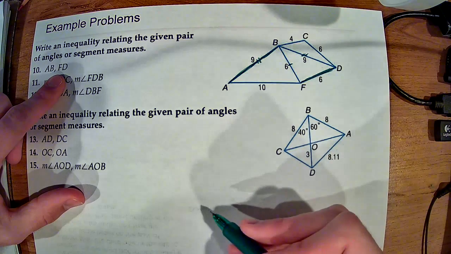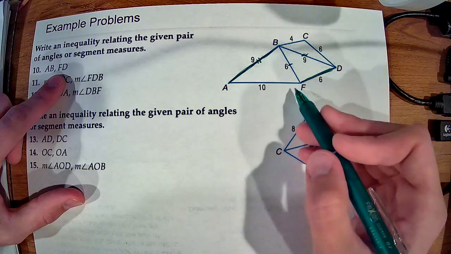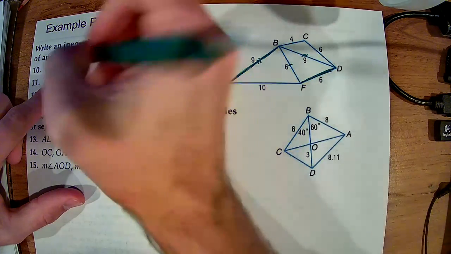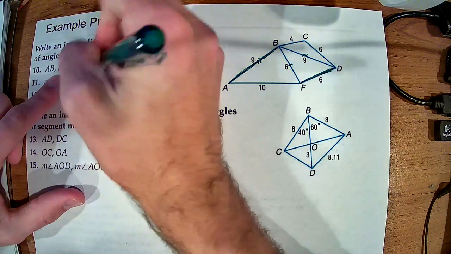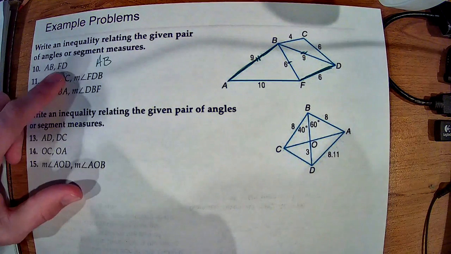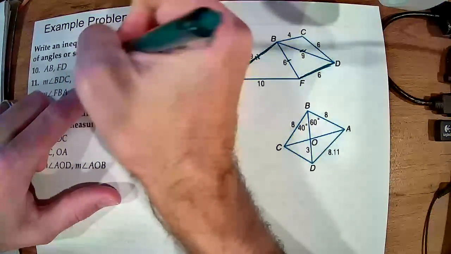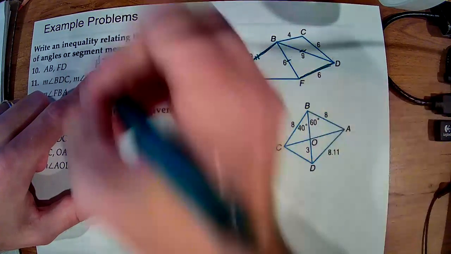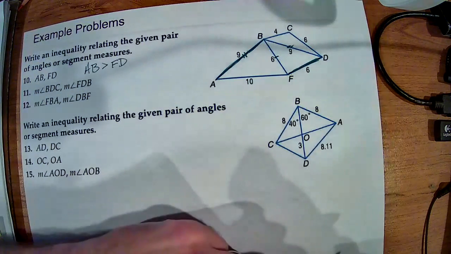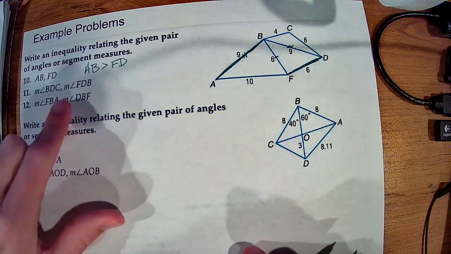So AB being 9, FD being 6. So we could write that out as AB is greater than FD. Pretty cool there. Let's see what else we've got.